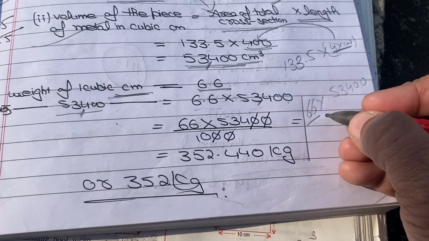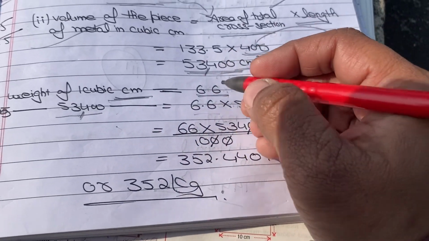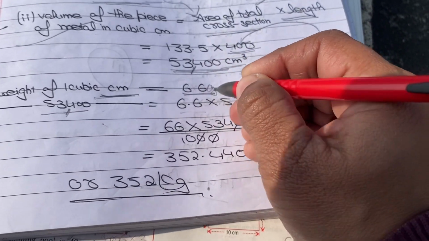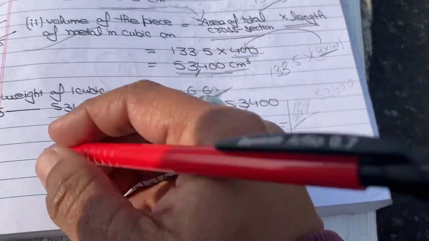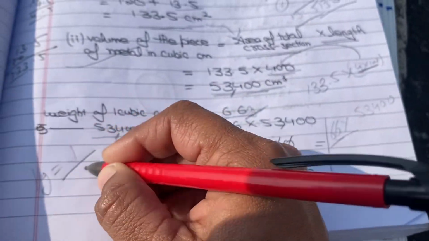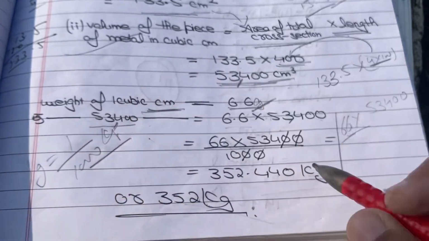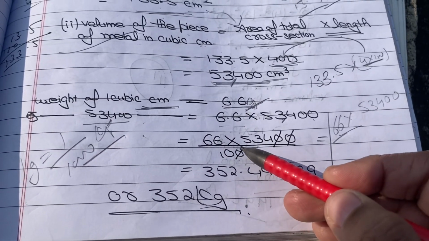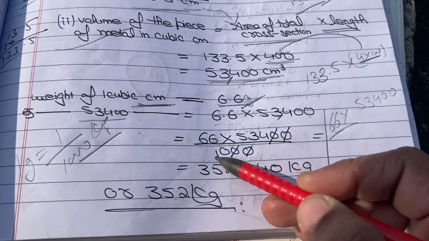I have to calculate in kg because the weight is given in gram. In 1 gram there is 1/1000 kg, so that's why I divided by 1000, and by cutting 2 zeros, just 10 is left.